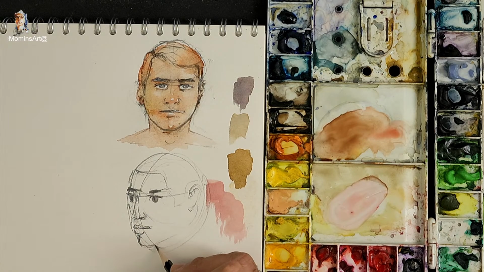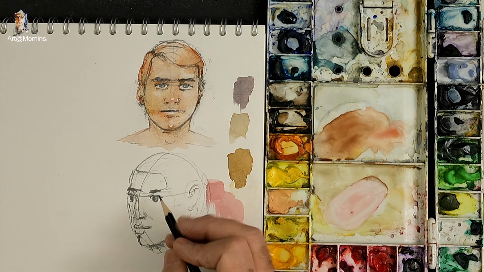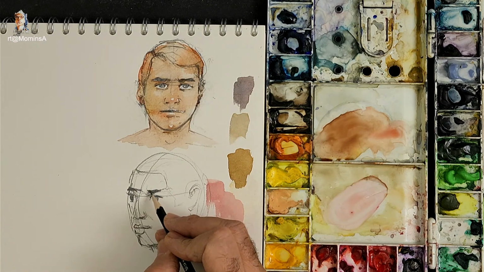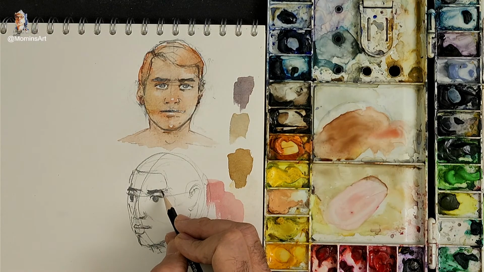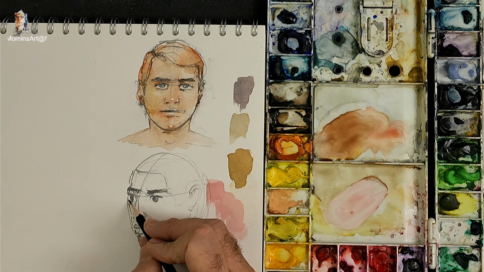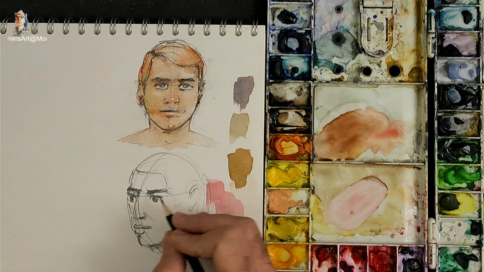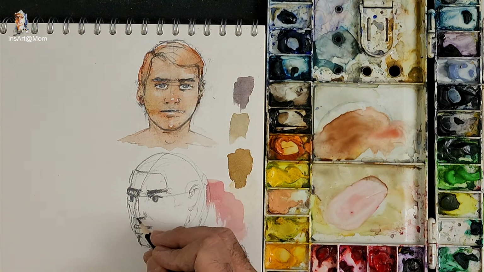The other side of the face, the chin, the neck. The eyebrows. Actually, it's drying, so I'm just doing another one with a different direction.